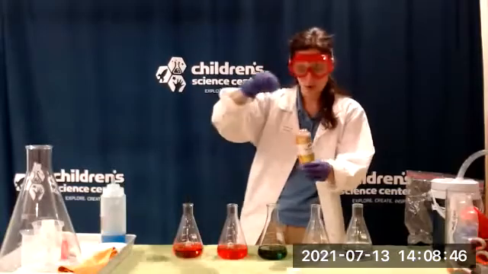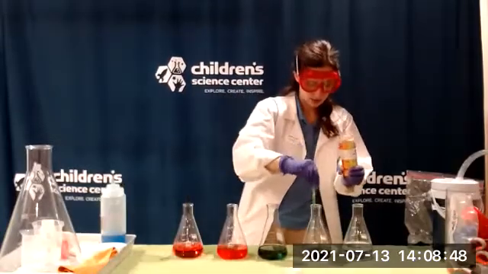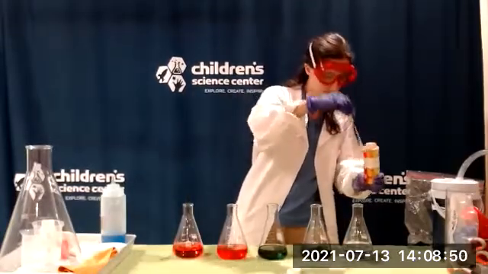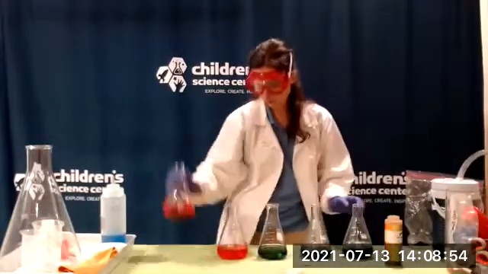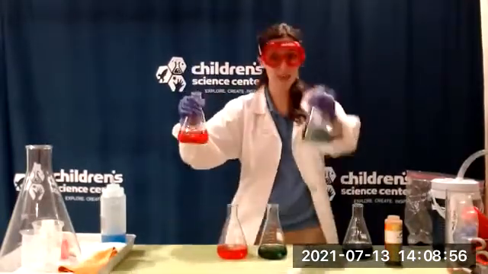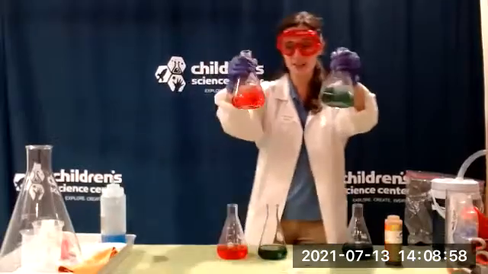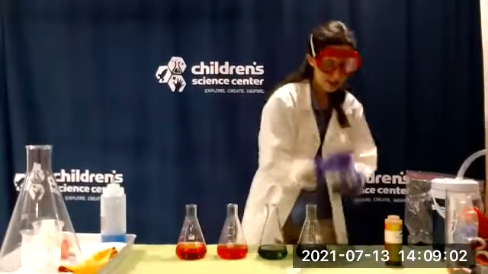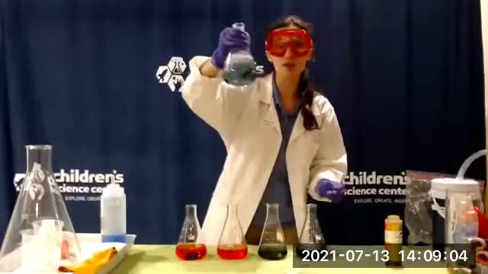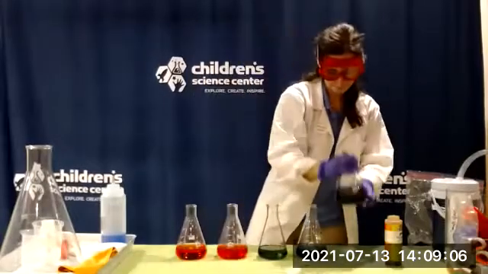Let's see if the other beakers change the same color or if they change to different colors. Here we go. We've got one there. All right, we've got this one. Ooh, that one's a cool color. And all the way down at the end. All right, I'm going to give each one of these a nice swirl so that pH indicator can get all the way mixed in. And then we'll do some observations about each of these water beakers and the chemicals that might be inside of them.